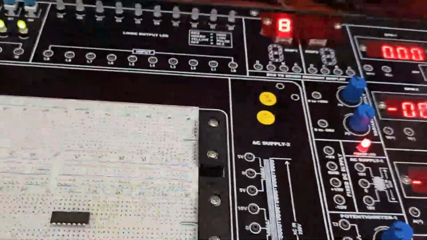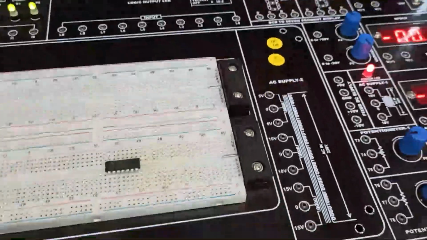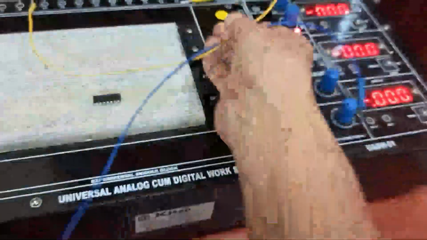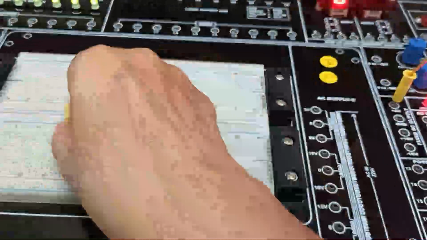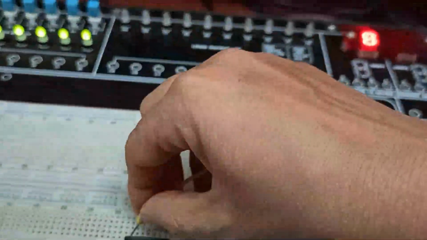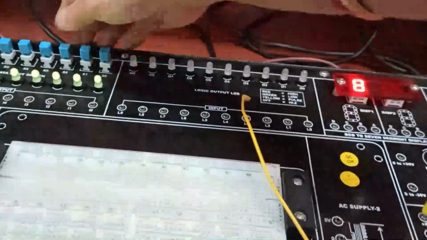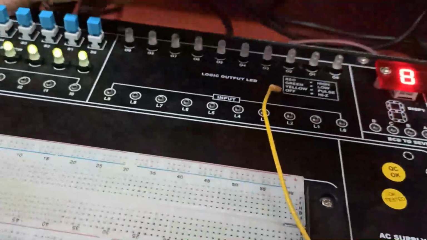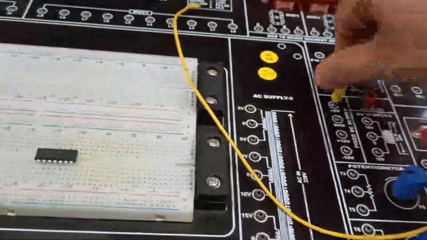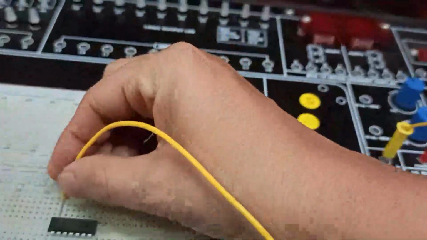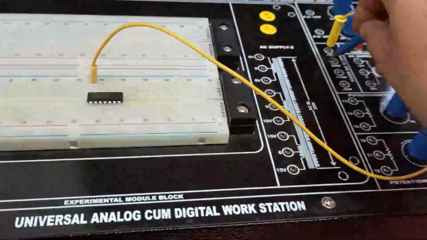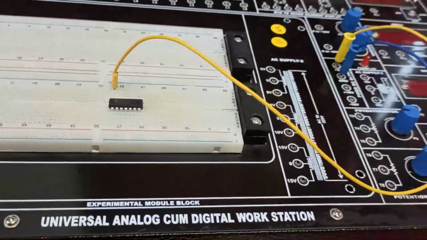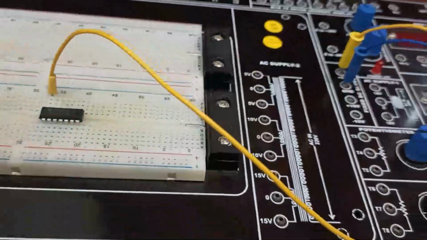Now I have to give 5 volt supply to it. Before giving the power supply, always switch it off. Now this is VCC, and this is the ground.